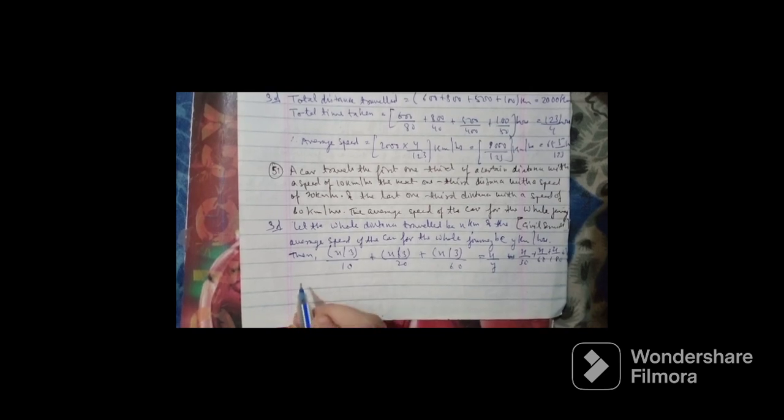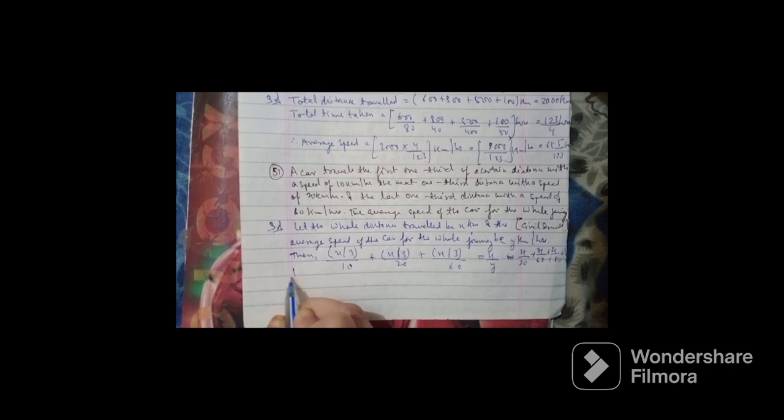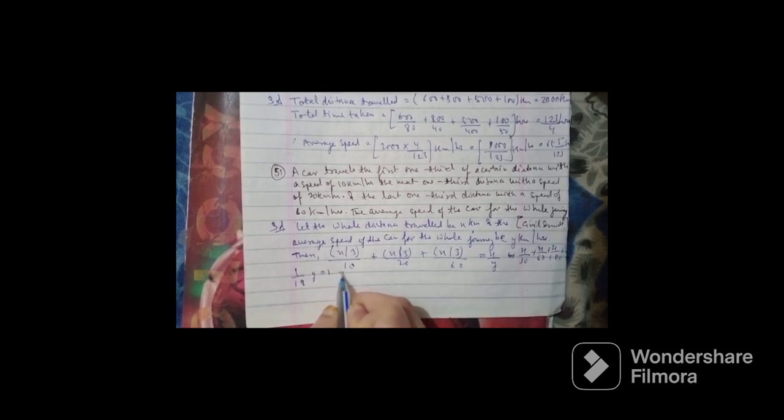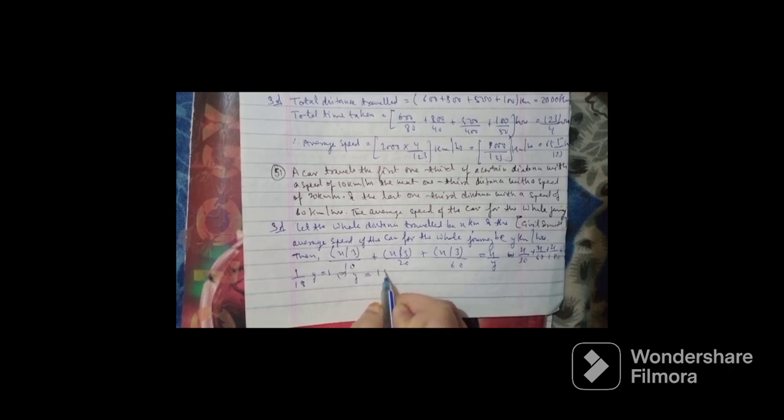Now we go for another one. 1 by 18 y equals to 1, which is y equals to 18 kilometer per hour. So y equals to 18 kilometer per hour will be the answer here.